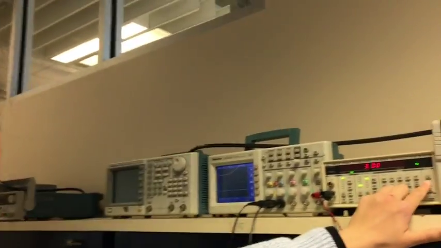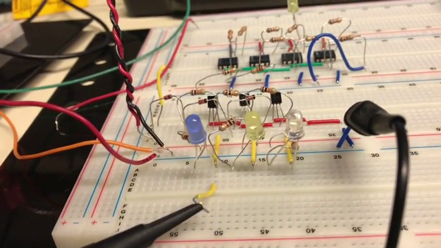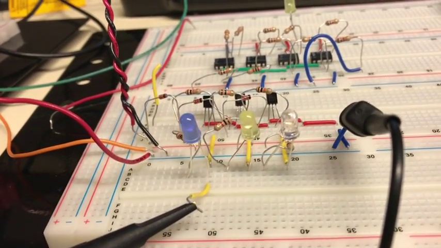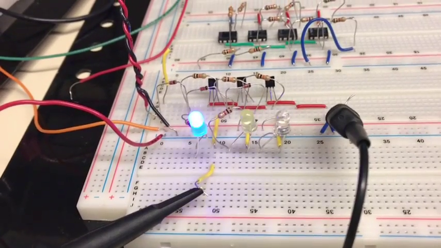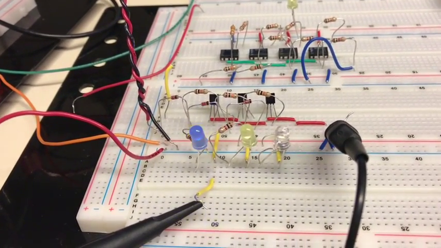Finally, we will decrease the voltage by 1 more volt, so it's a 2 volt sine wave. As you can see now, there is only one LED emitting. This clearly demonstrates the voltage divider effect that we wanted to show through the circuit.